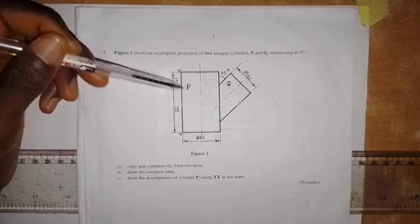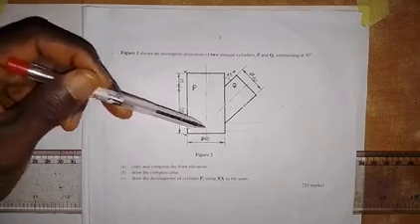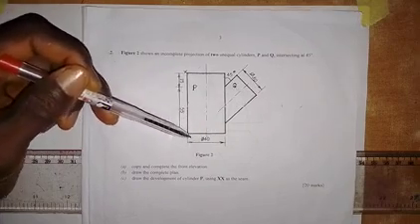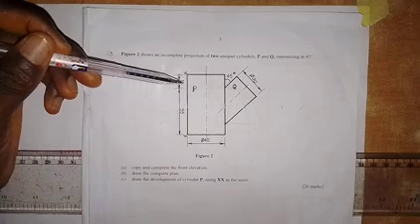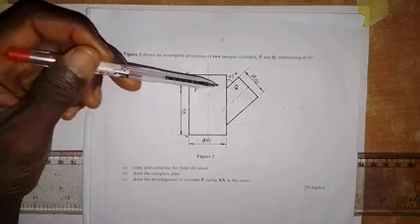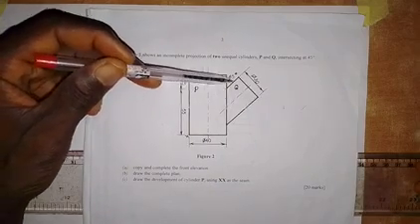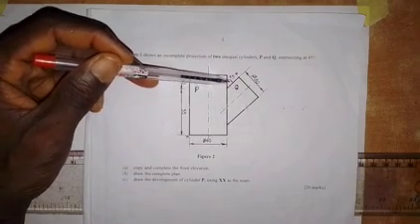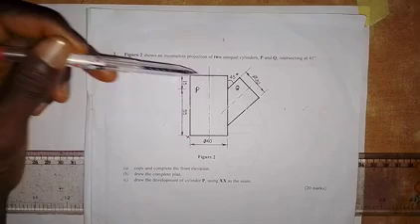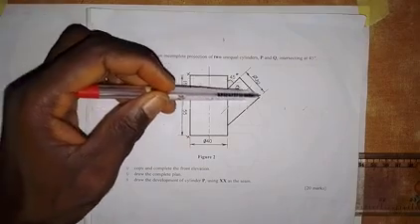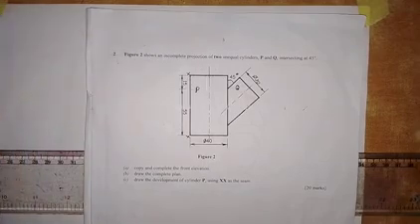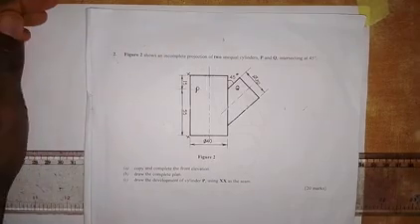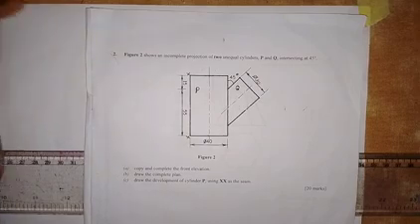So this is the seam, and the diameter of the cylinder P is 40 millimeters, while the total height is 70 millimeters. Then this 15 that we have here is for us to locate this point at which this line is inclined at an angle 45 degrees to the horizontal. The diameter of this pipe Q is 30 millimeters. So let's go and see how this construction can be done.